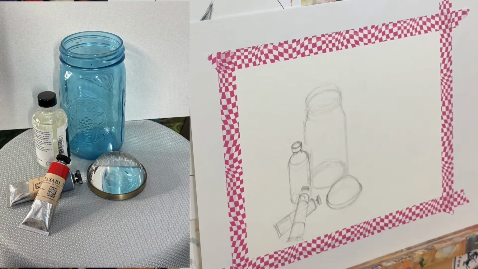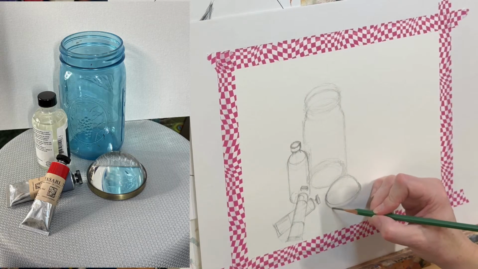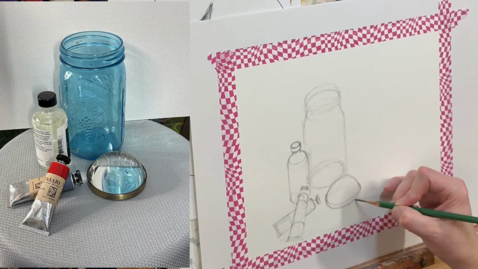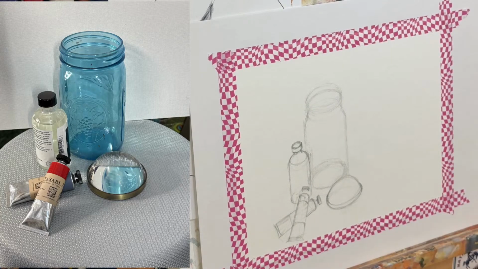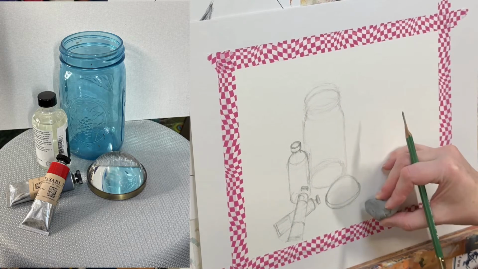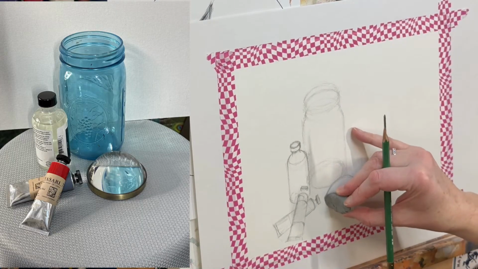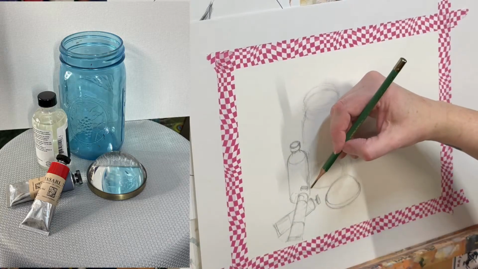Now, of course, when I shift my position, it's going to change our whole view here. But now that I have these shapes kind of blocked in, I can refine them, and keep playing with them and keep correcting them.